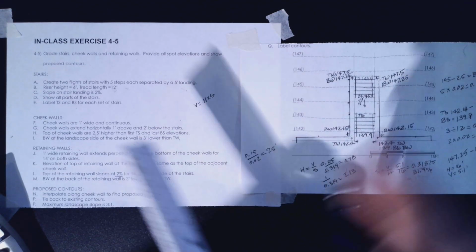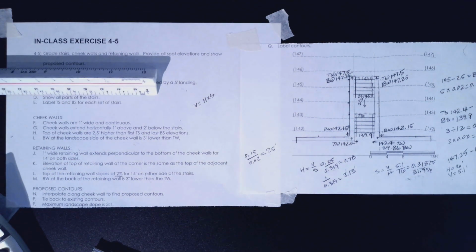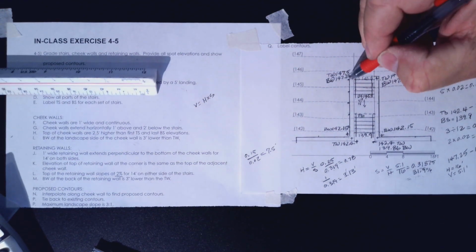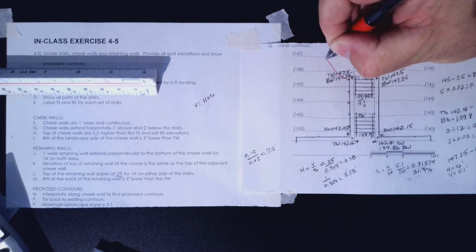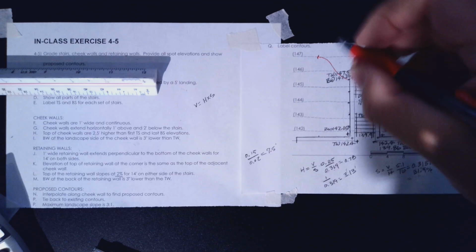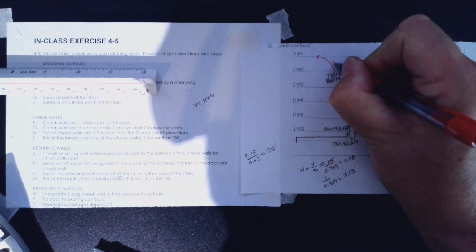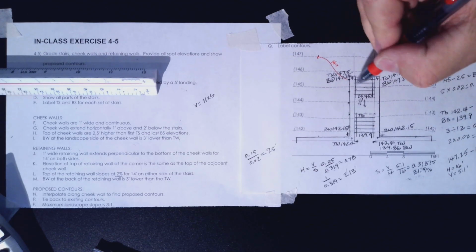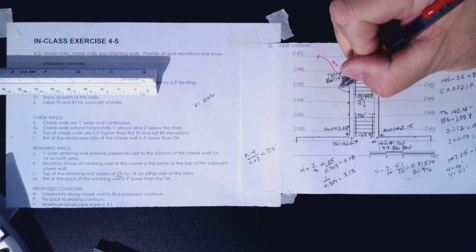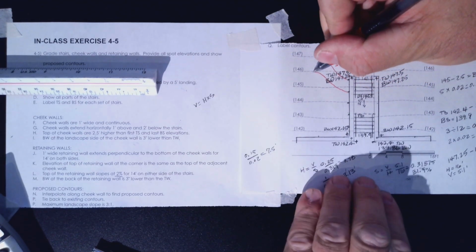This is 147. I'm going to do it in red pen so you can see it. It'll be easier. So this is 147. 147 is clear up here. So it ties in like this. This is 147. Okay. And then 146 is right here. Ties in like this.